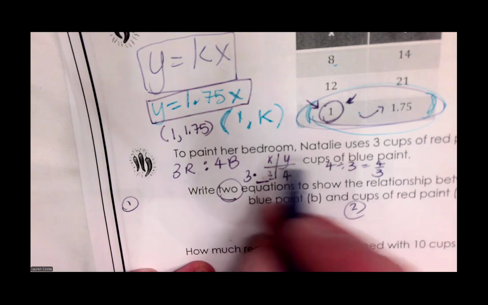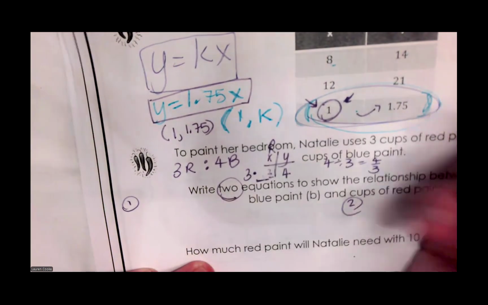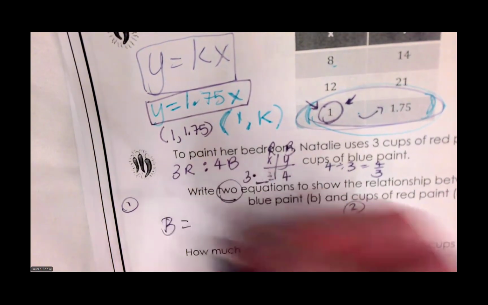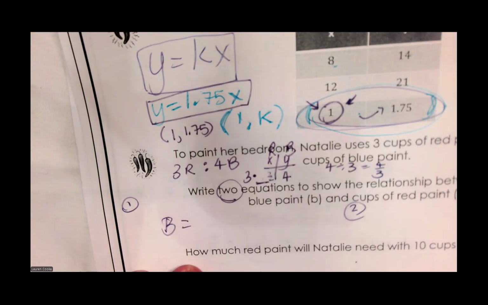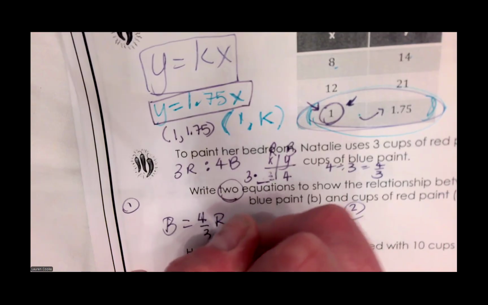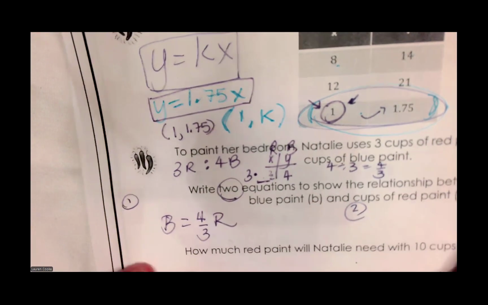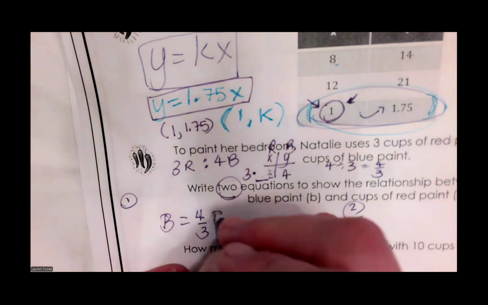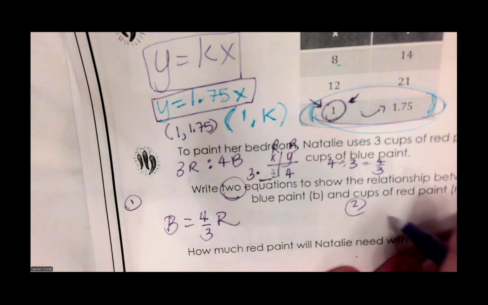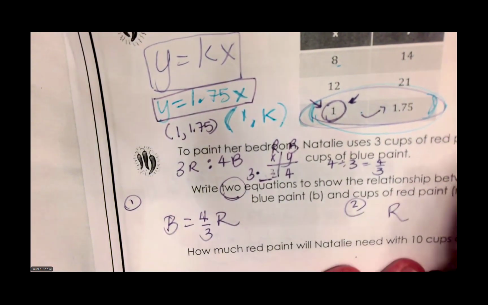So one equation is if R is X and B is Y, which means I'm equaling the number of blue. I'm starting off with the red. And if I multiply the red by 4/3, I will be able to get the blue amount. Second equation is switcheroo and reciprocal. If I am solving one equation for blue, I'm going to solve the other equation for red.